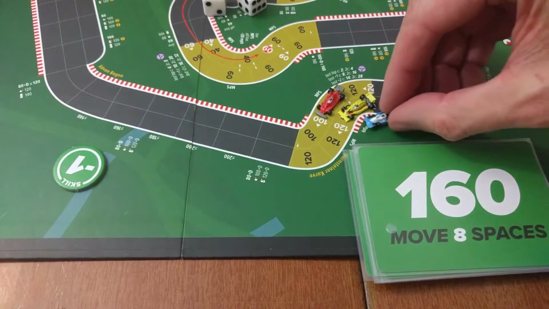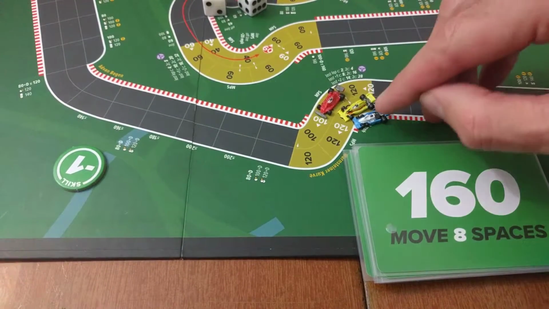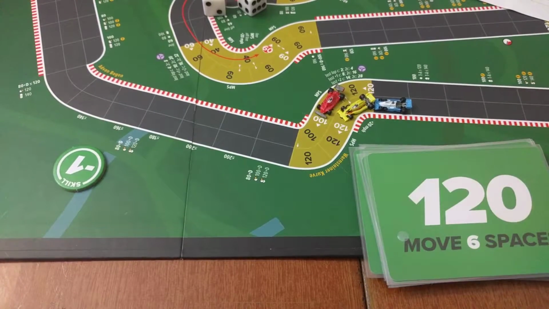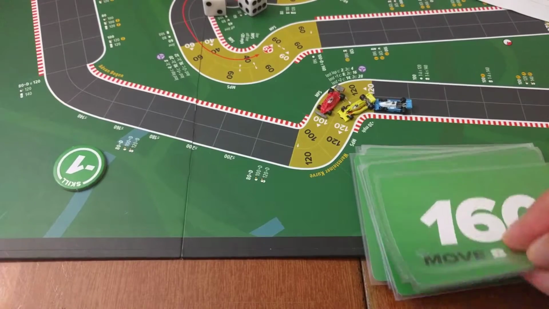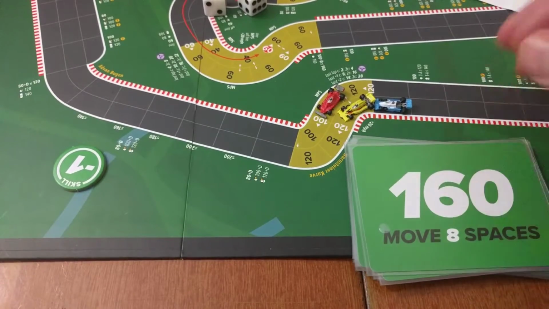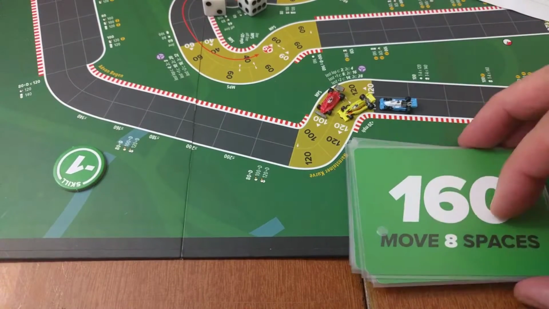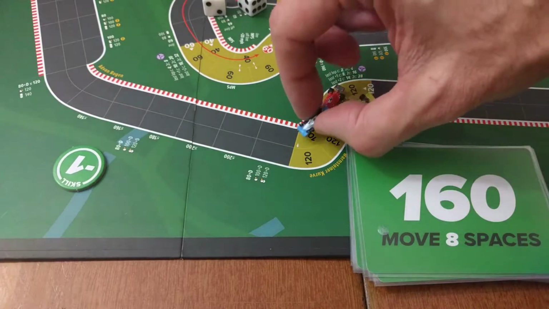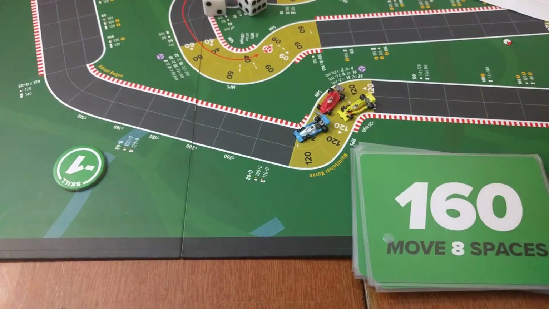So in this case, we would attempt the forced pass first. If the Tyrrell is unsuccessful, it will end up there and have to slow down, however much it has to slow down, so let's say to 120, and not deal with the corner this turn. The Tyrrell will deal with the corner next turn when it moves again. Or if it succeeded and ended up there, it would have to spend the 2 wear and roll the chance.